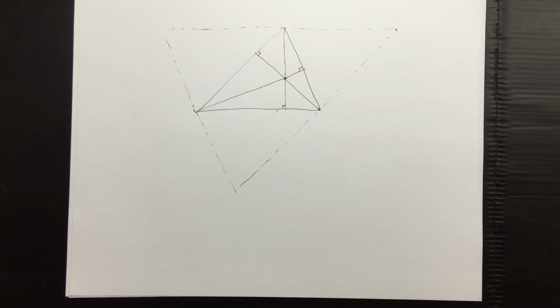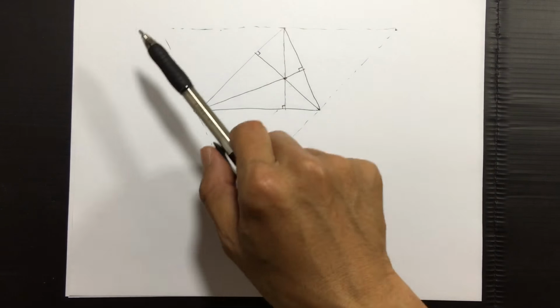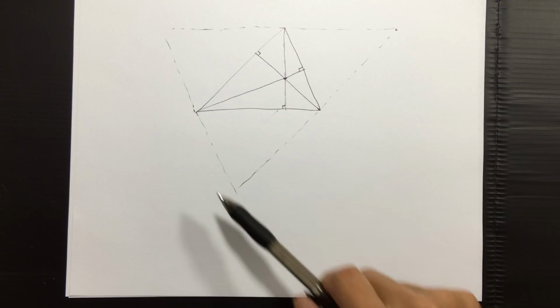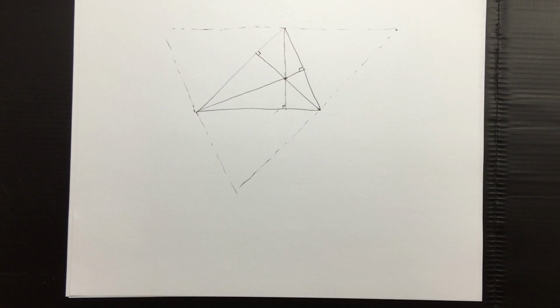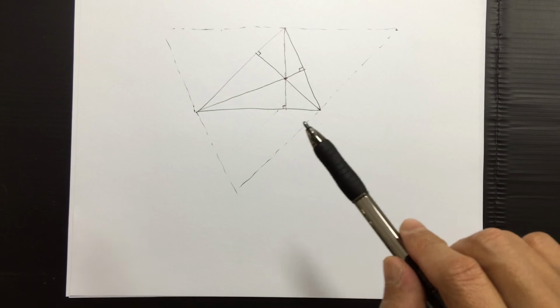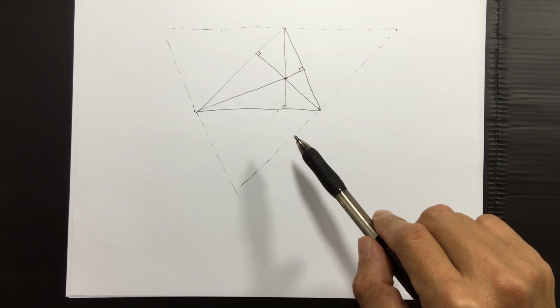From this, you see one thing. That's how important these extra lines, well, I don't know what you call it, how helpful they are. If you don't draw them, it's very hard to prove it.